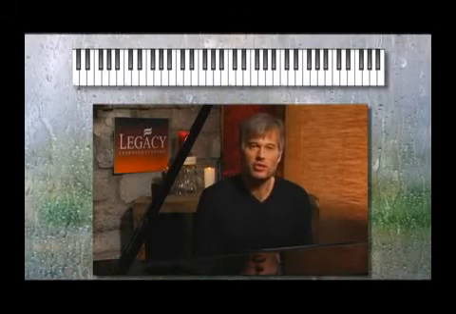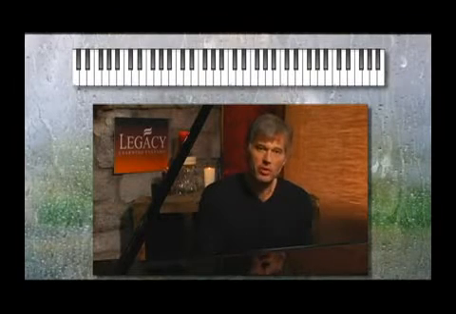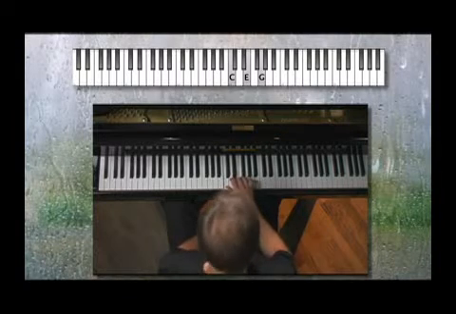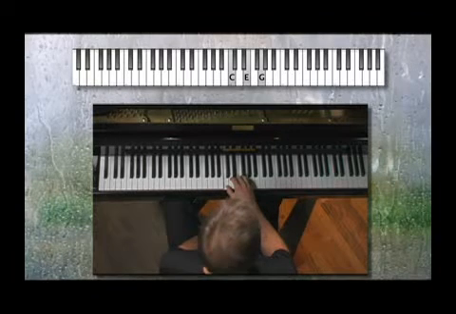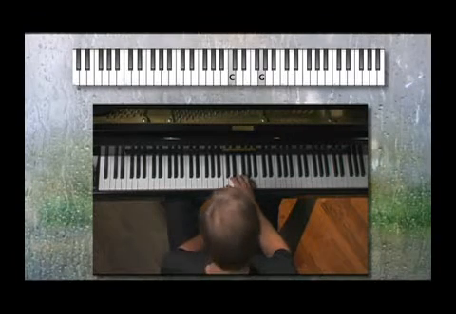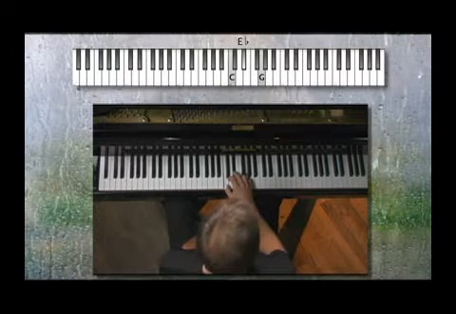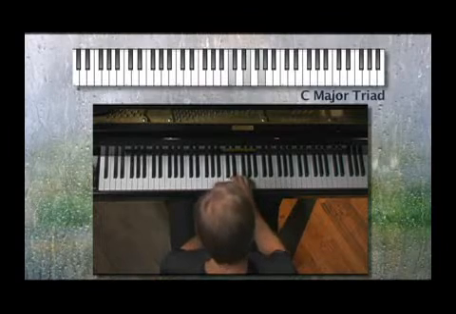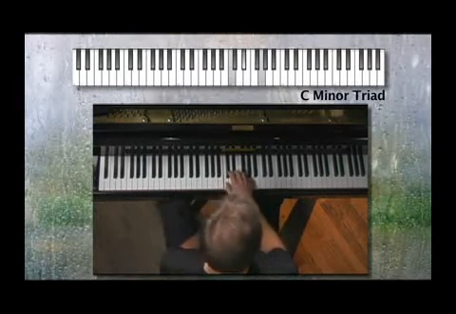Let's go back to the C triad that we learned in session 2. It starts on middle C, and then you have the notes E and G. If we take the middle note E down a half a step to the black note just below it, our C major triad becomes a C minor triad. So this C major triad becomes this, a C minor triad.